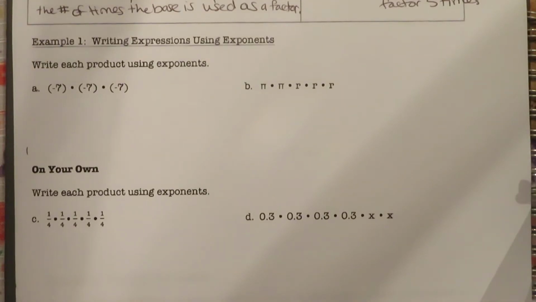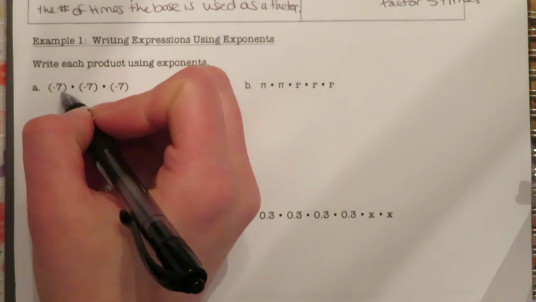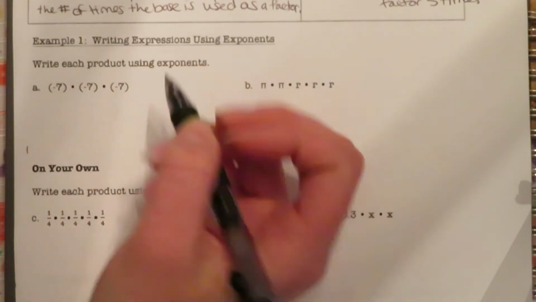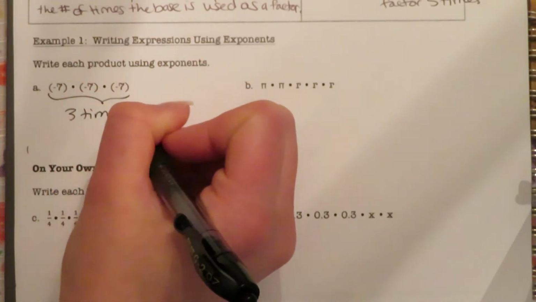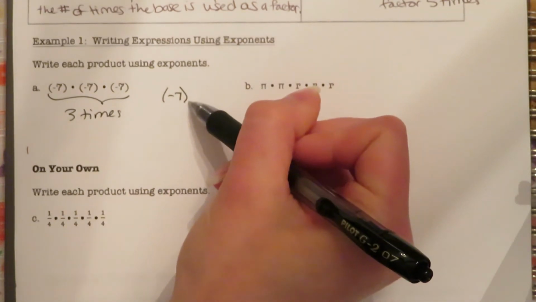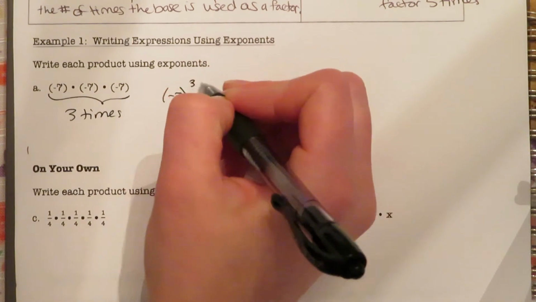Write each product using exponents. The quantity -7 times the quantity -7 times the quantity -7. Well, this is going to be written 3 times. So we have the quantity -7. When I say the quantity, that means that it's in parentheses. And that's the 3rd power.